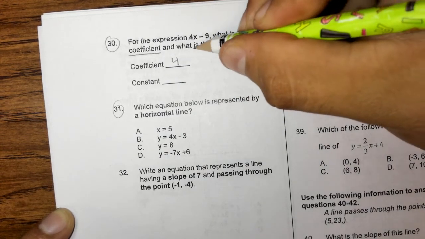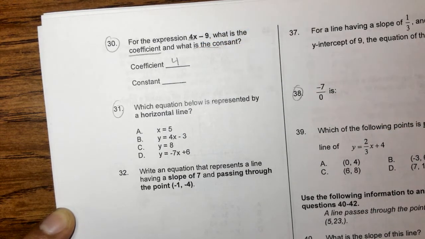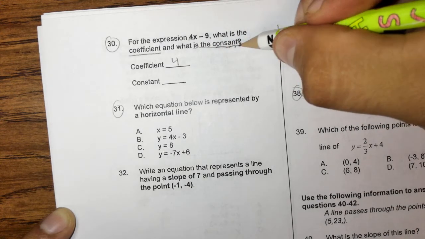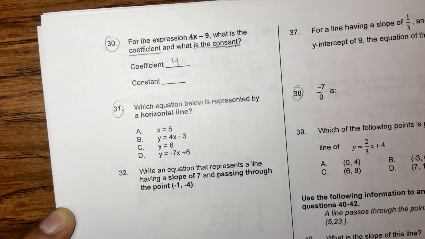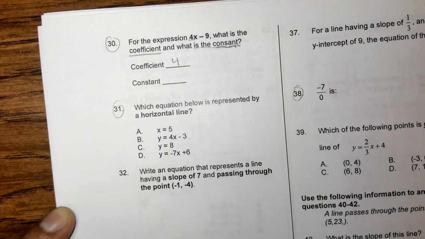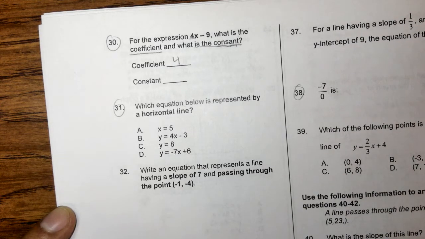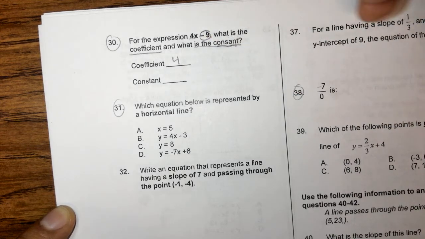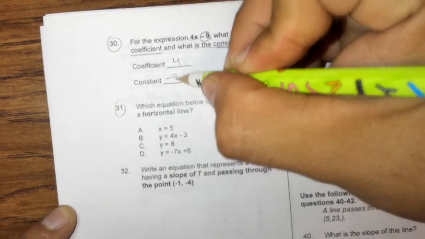What is my constant? Constant just basically means what is the number that I keep, or that I'm adding or subtracting without really any x or any other variable attached to it. Just what's the number that's plus 3, minus 2, you know, whatever it might be. Just plus or minus whatever number. In this case, I'm subtracting 9, so that would be my constant. My constant is -9.